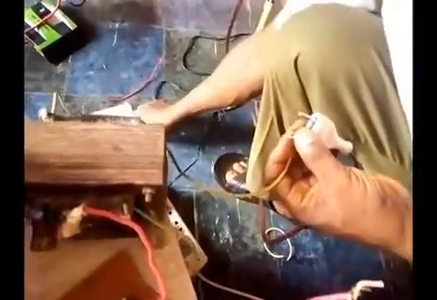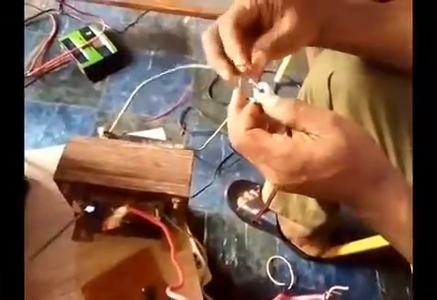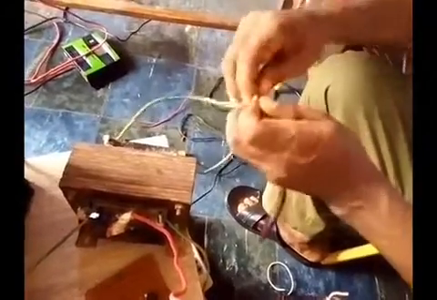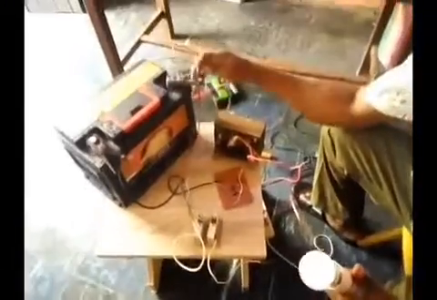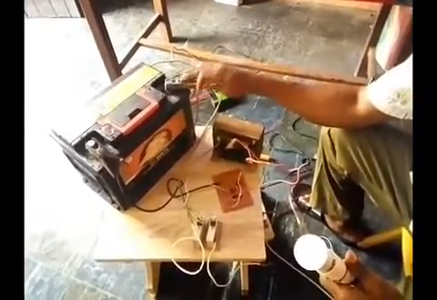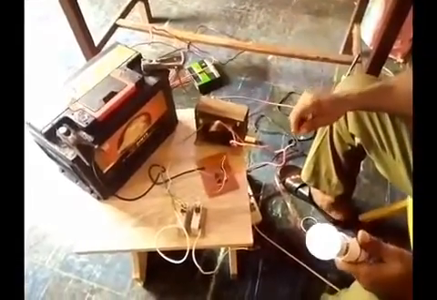This is our lighting point. Lighting point to the output of the transformer. Output of the transformer this way. Then our light. This is our positive of the battery terminal to our positive of the inverter.